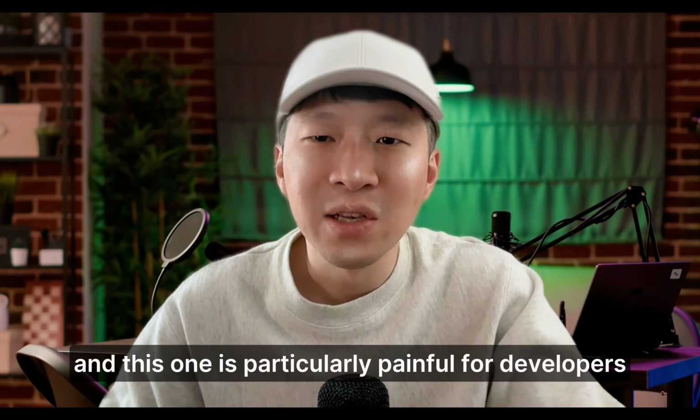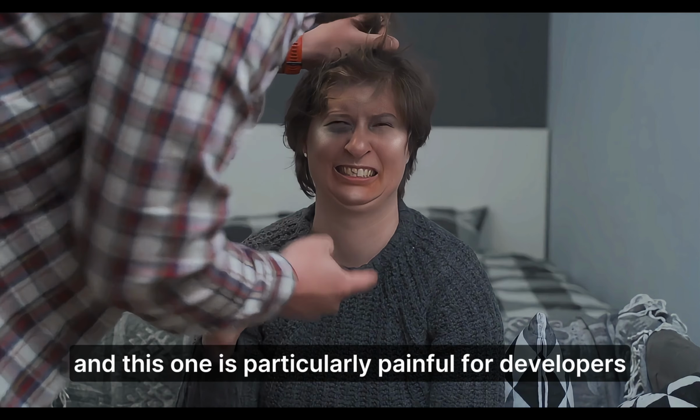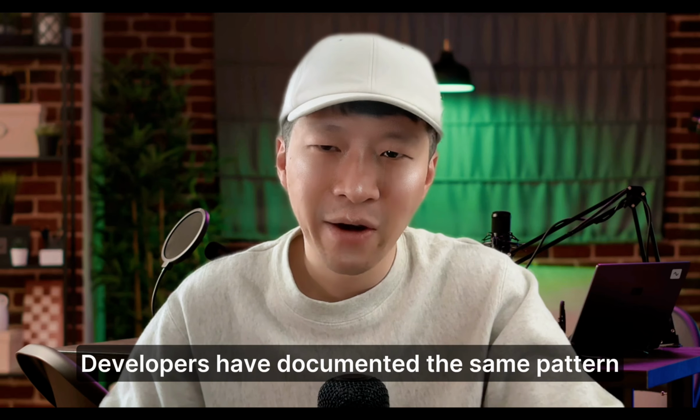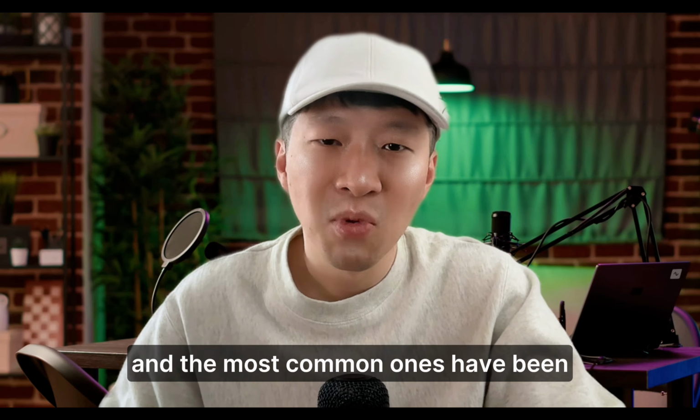Problem number 4, and this one is particularly painful for developers because it fails mid-flow. Developers have documented the same pattern. The much more common ones have been the 404s on captures, where a transaction appears to be successful, but then the capture call returns a 404.